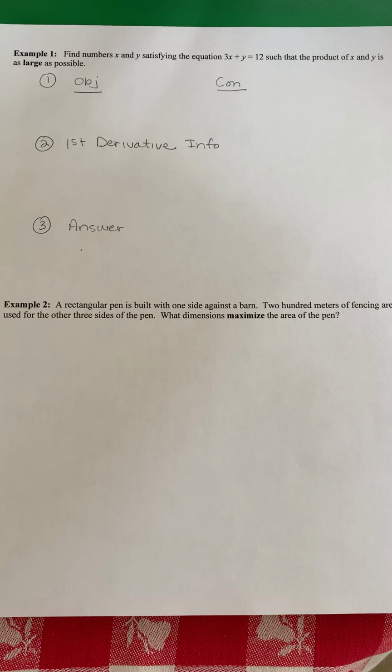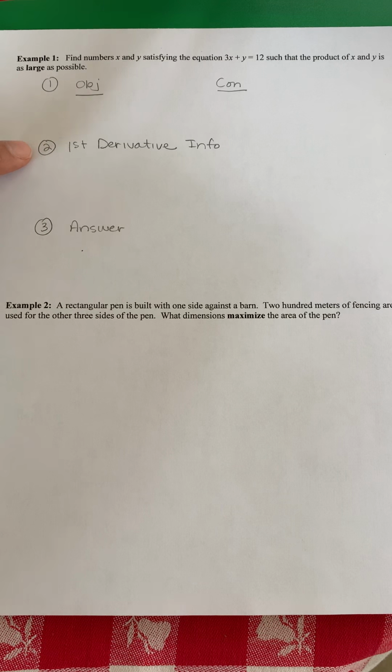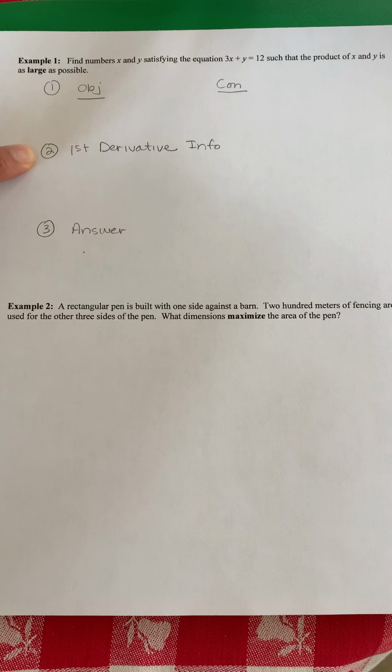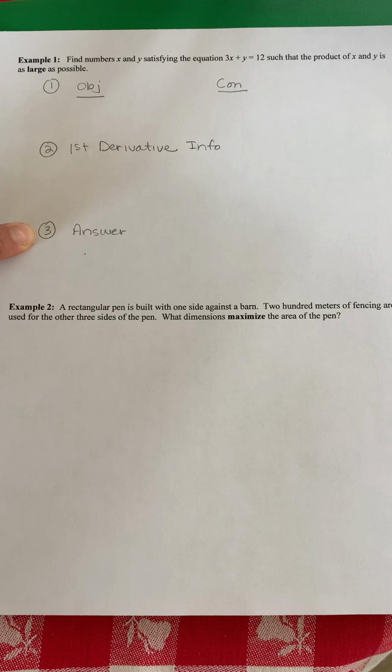Going to be looking at example 1 in your section 4.5 notes. For these optimization problems, we're going to have a 3-step process. We're going to find our objective and constraint equations. Then we're going to use those equations to evaluate and find the first derivative and get the information from that. And then we'll find our answer.